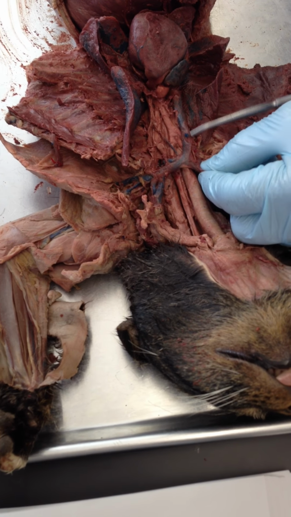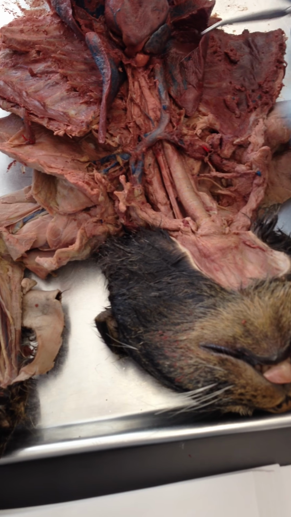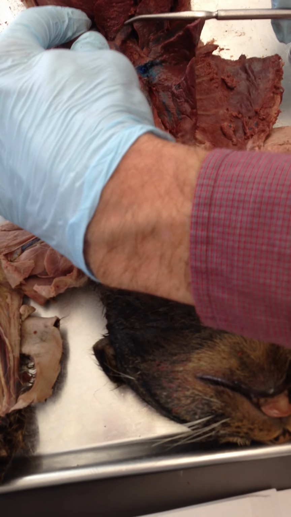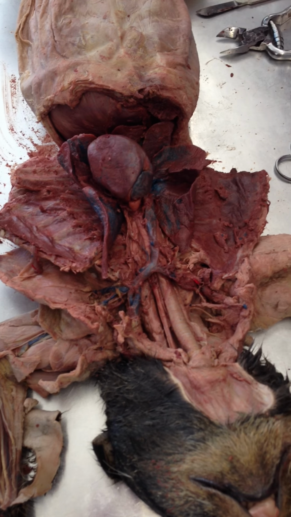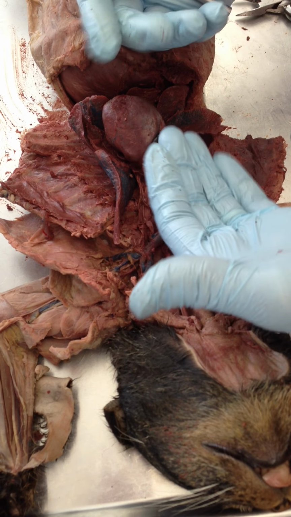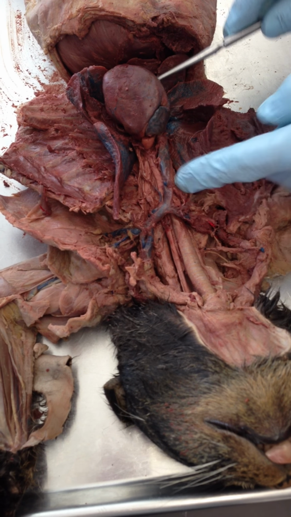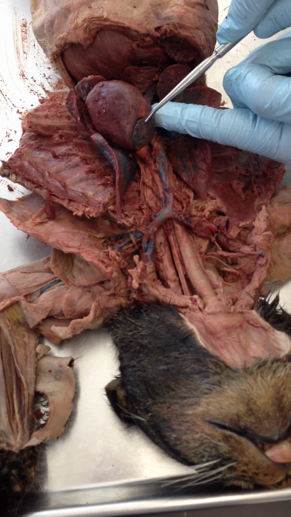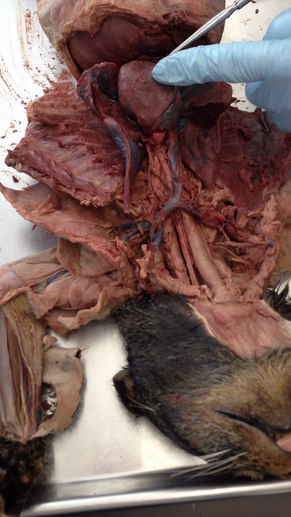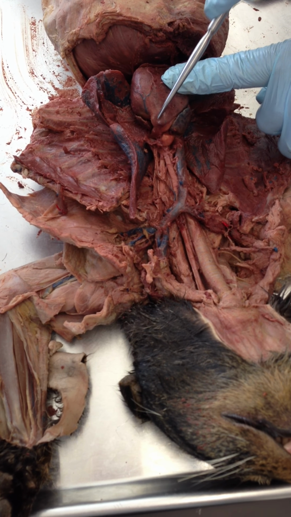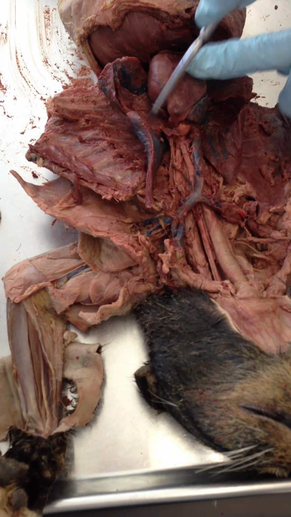Okay. So you've got the superior vena cava. If we roll this heart a little bit, we can see the inferior vena cava. So those two vena cavas are the major veins draining the lower and draining the upper extremities of the body. They meet in the right atrium. Okay. And blood is pumped to the right ventricle. And from the ventricle, it gets pumped out the pulmonary artery, which you already described, into the lungs.